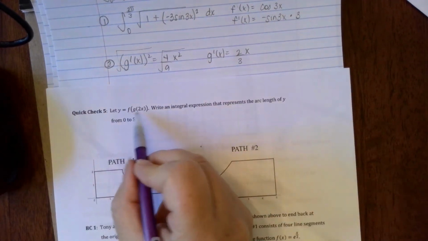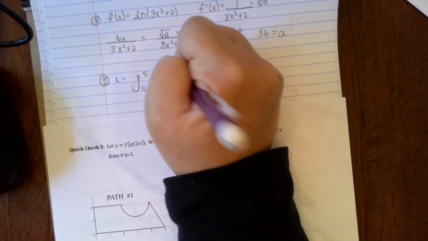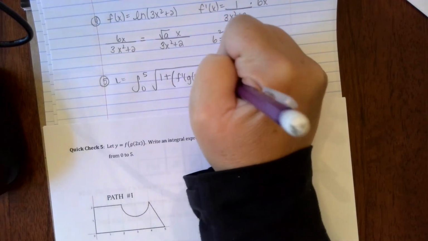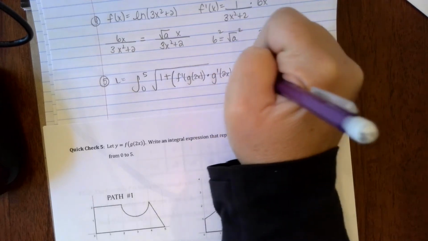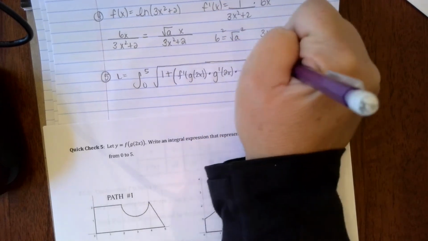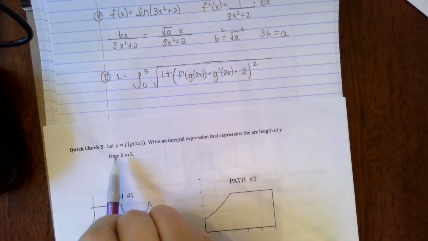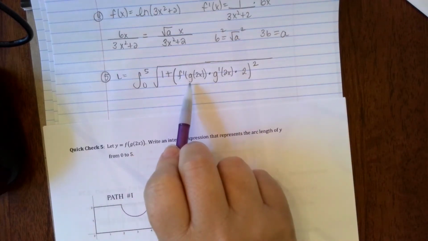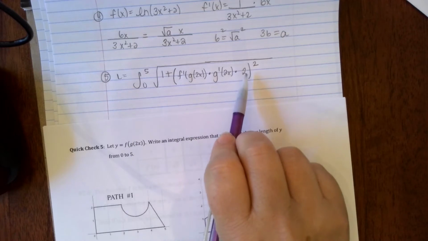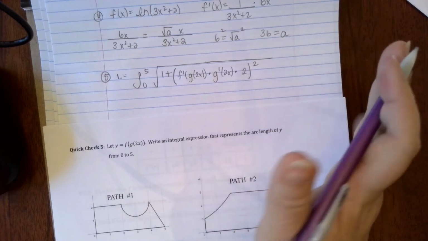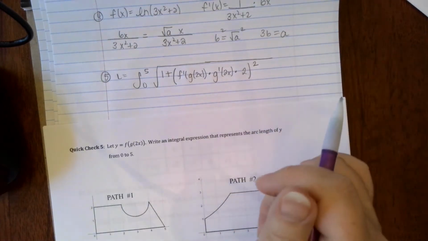Now, you got to do the derivative of this, which is 3 chains. So you're going to have f prime of g of 2 of x times g prime of 2 of x times 2, quantity squared. Now again, remember, the whole thing is being squared. This is the derivative of y: f prime of g of 2 of x times g prime of 2 of x times the derivative of 2 of x, which is 2. So you just did a couple chains. And you're done. I didn't want you to go any further. I just wanted you to write the integral.